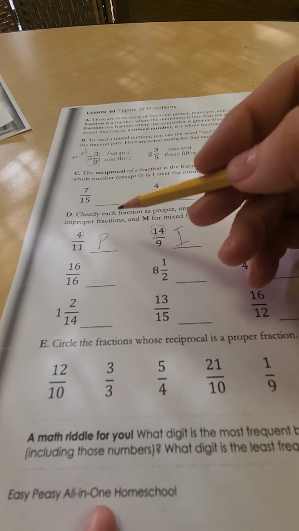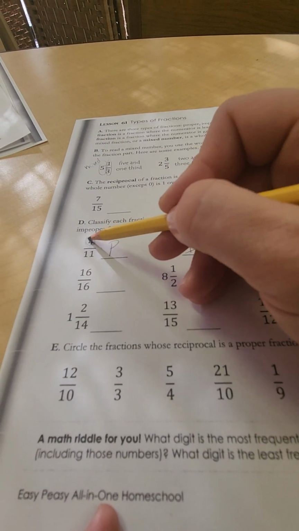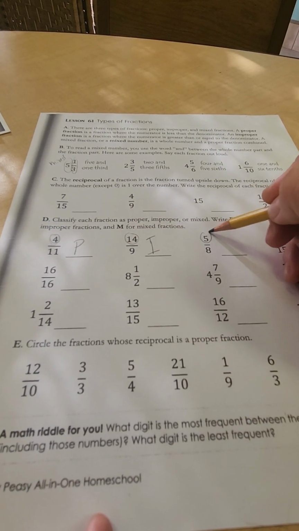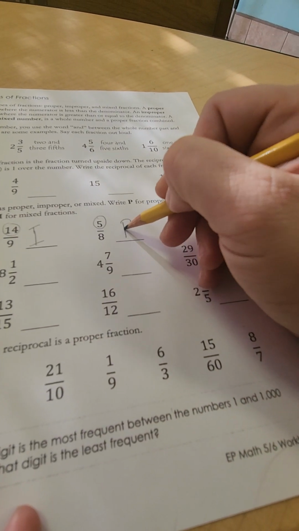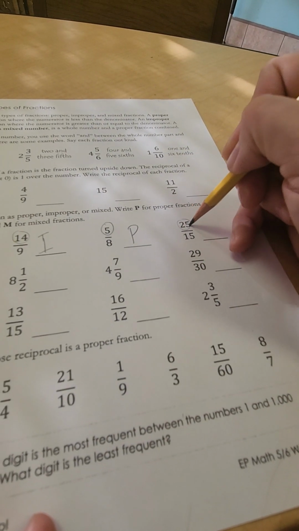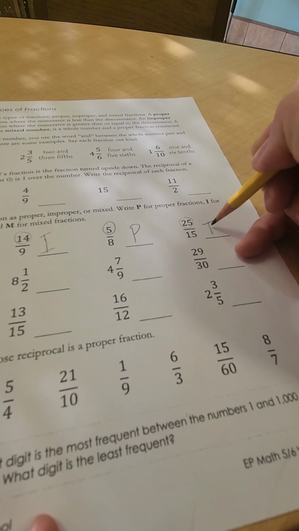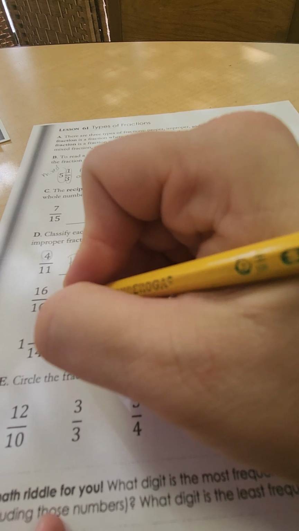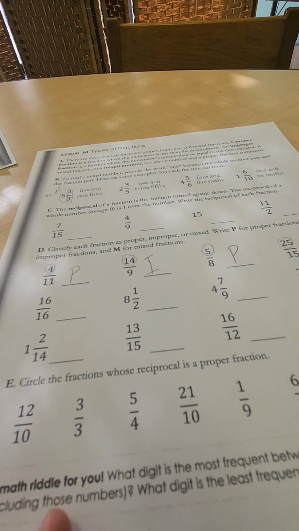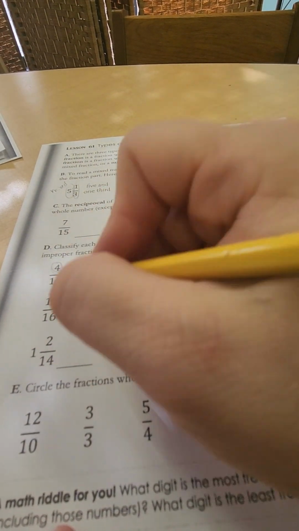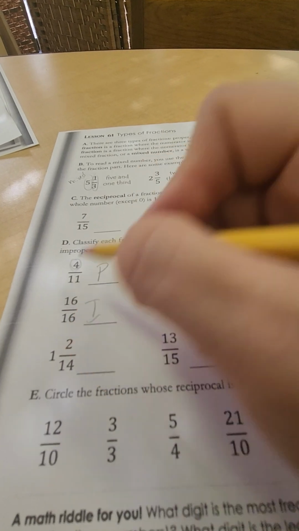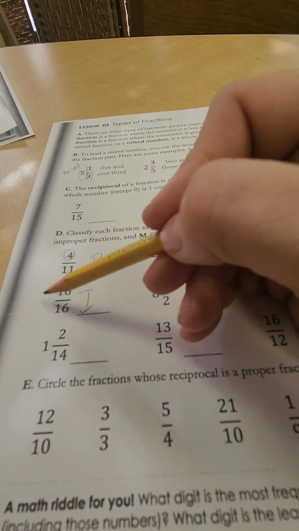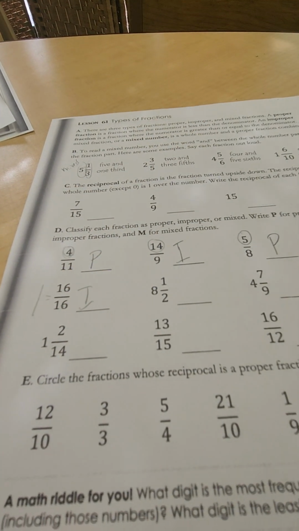So let's go through and mark all the ones that are proper. That means the top number is smaller. This one has a top number that's smaller, so it's proper. Nope, that's way too big. So that's an improper fraction. This one, we're going to call this one an improper fraction. It's improper, even though they're equal, because 16/16 just would be 1 whole.